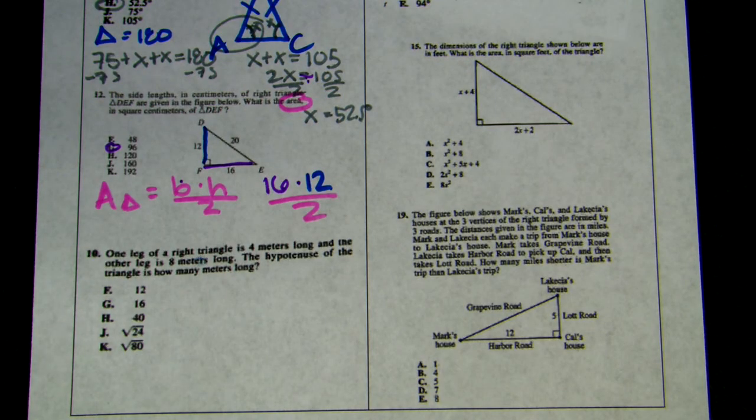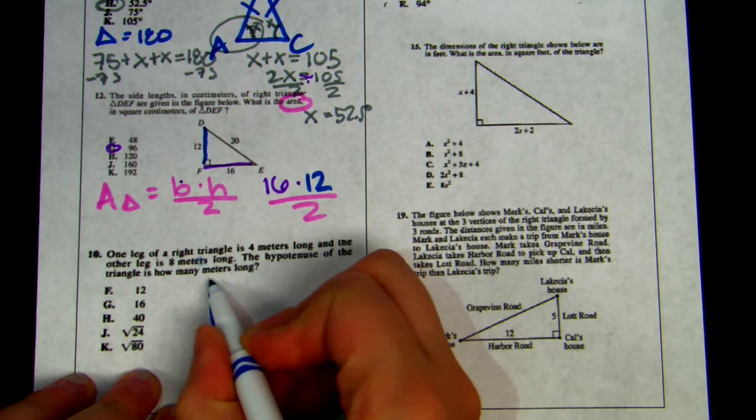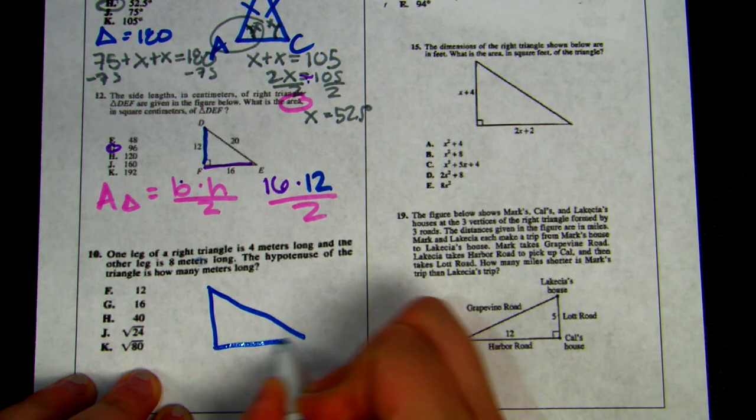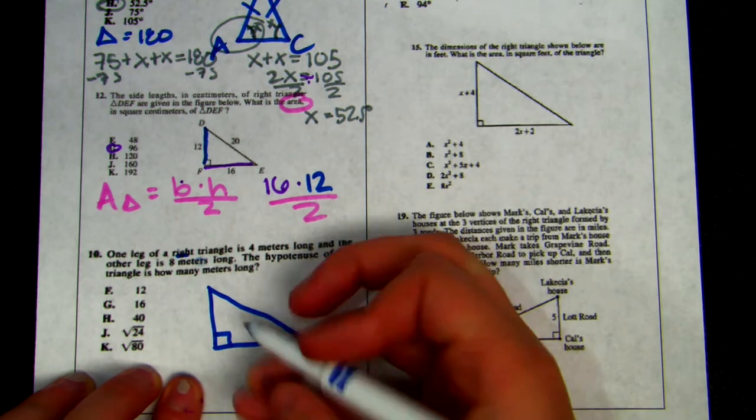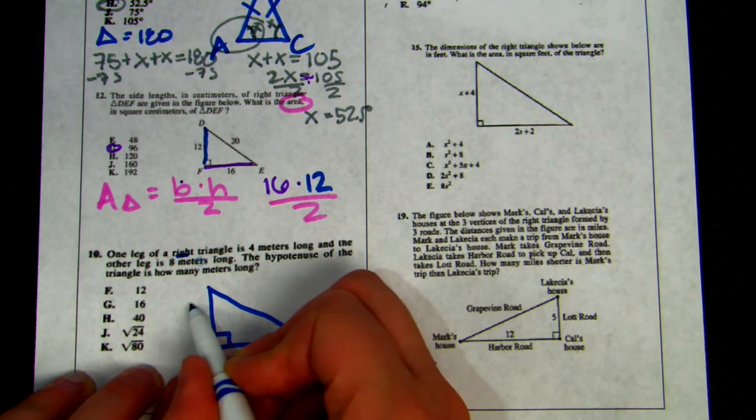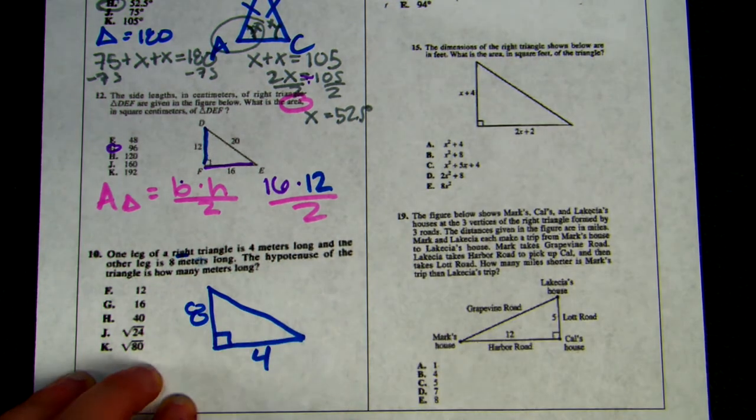So one leg of a right triangle is 4 meters long and the other leg is 8 meters long. The hypotenuse of the triangle is how many meters long? Once again, I don't have a diagram on this one, so I'm going to draw it out. I know I'm going to draw a right triangle because it tells me that right here. So I'm going to make that my right triangle. One leg is 4. It doesn't really matter which one. The other one is 8. So I'm going to label each of those sides.